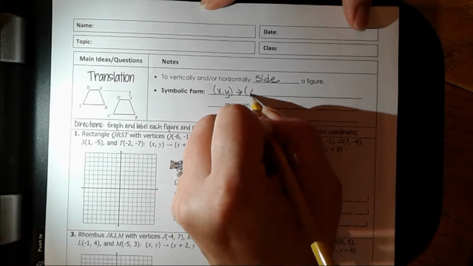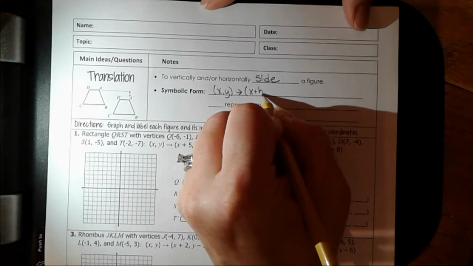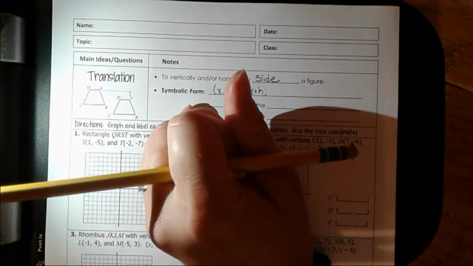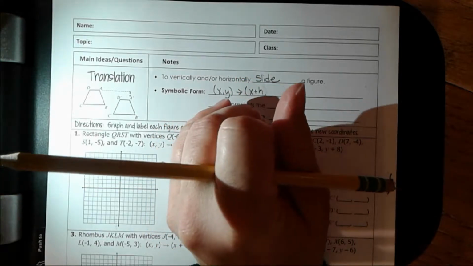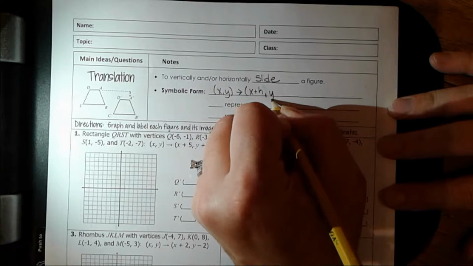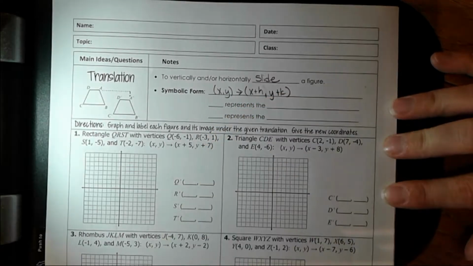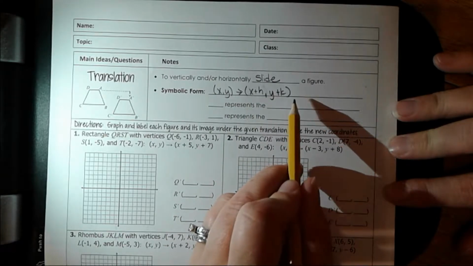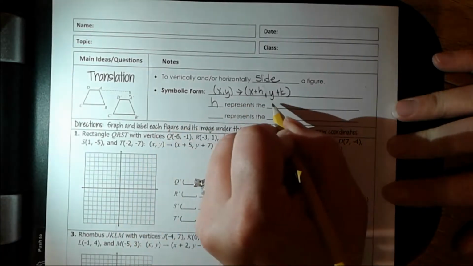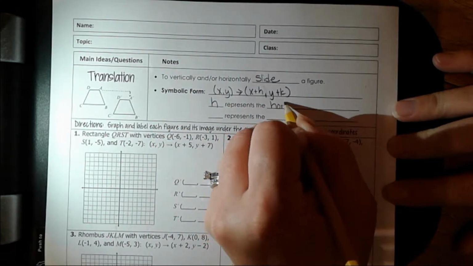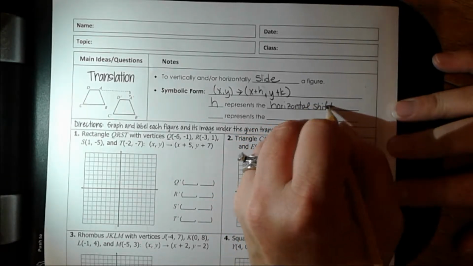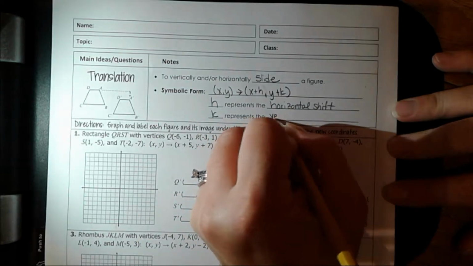becomes x plus h and y plus k. So any x becomes x plus h, any y becomes y plus k. And h represents the horizontal shift, and k represents the vertical shift.